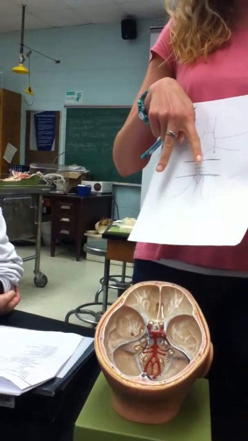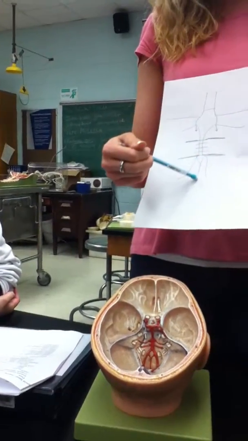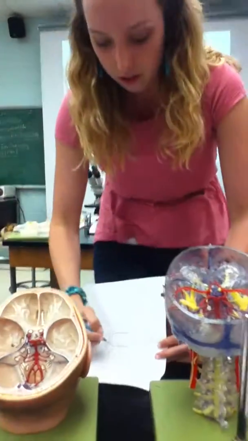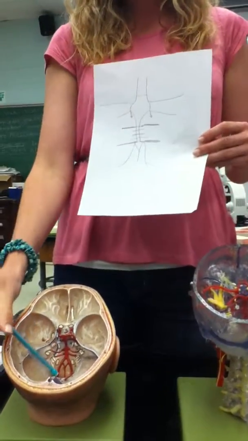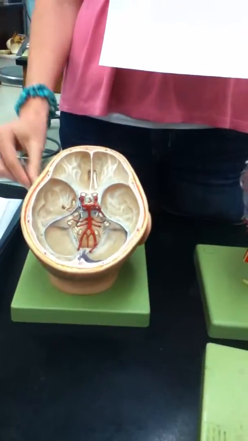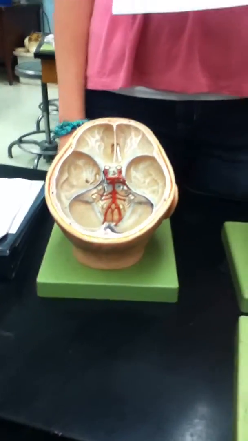Then you have the upside down V, vertebral artery, and then they have the Y, anterior spinal. And off the V are going to be those other two. Posterior inferior cerebellar. Yeah, posterior cerebellar. That's it. Okay. Yeah, copy that down.